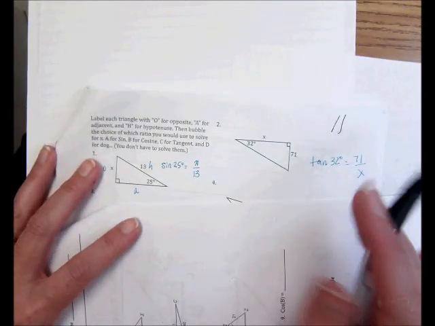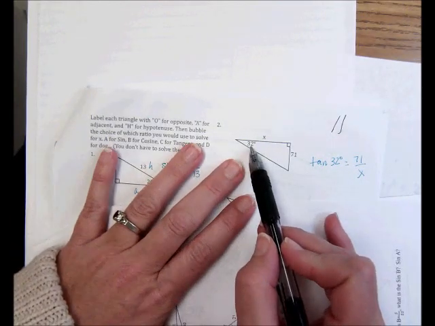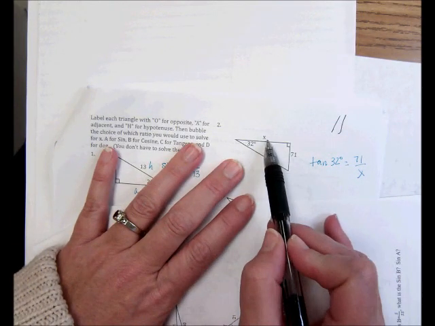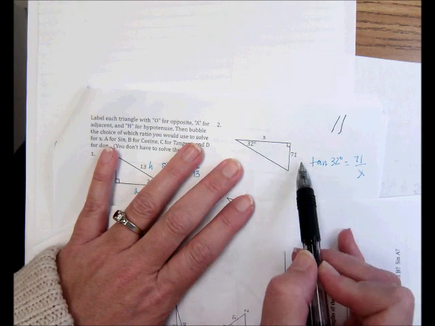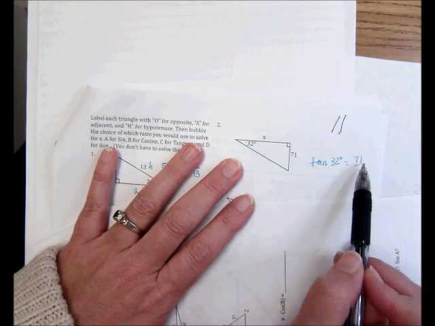Looking at number 2, I can see my angle is 32 degrees, and I have the opposite and the adjacent. So tangent of 32 is opposite, which is 71, over adjacent, which is x. So that'll help you do some of your homework tonight.